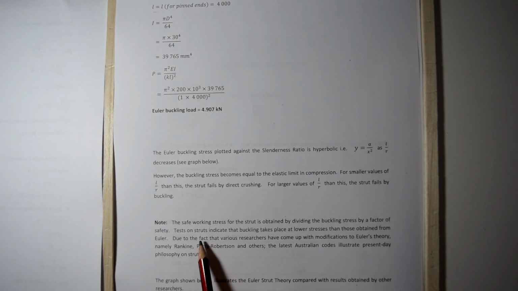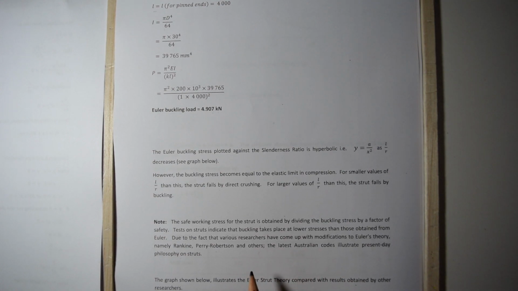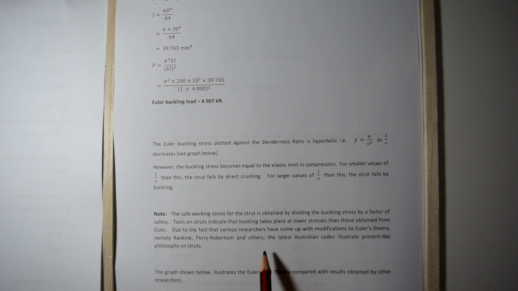Various researchers have come up with modifications to Euler's theory, namely Rankine, Perry-Robertson and others, and the latest Australian codes illustrate present-day philosophy on struts. So as we said at the outset, Euler's theory was purely theoretical and does not reflect reality.